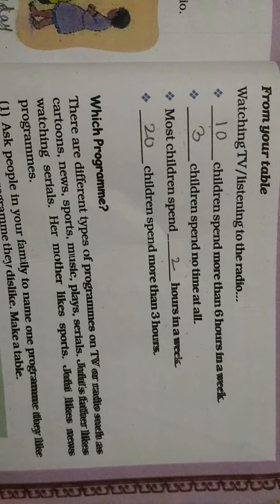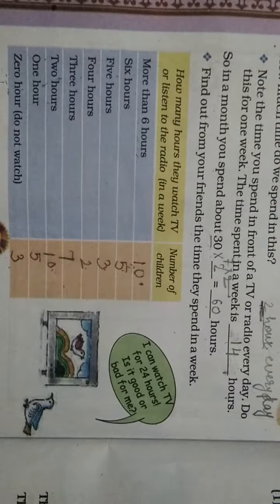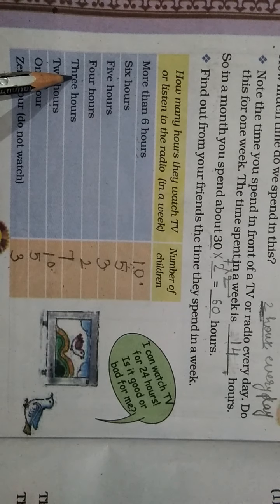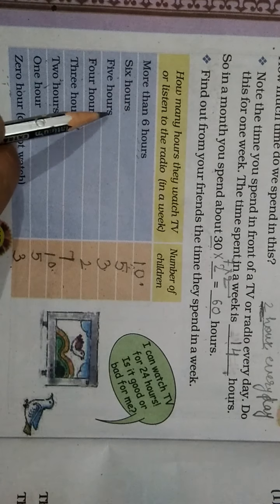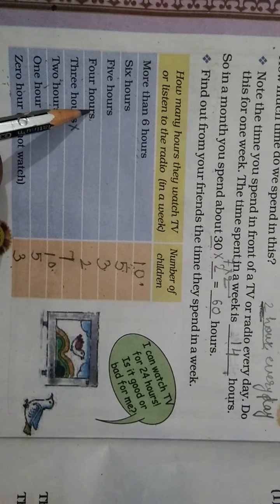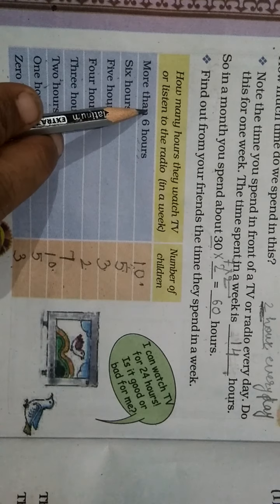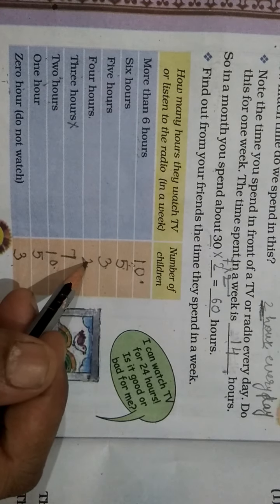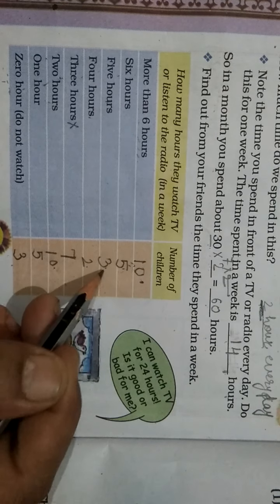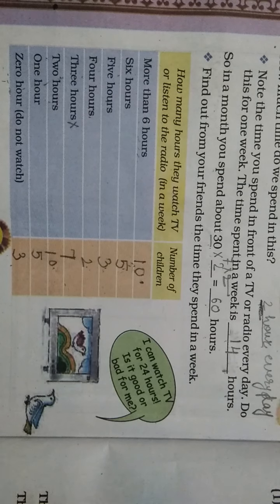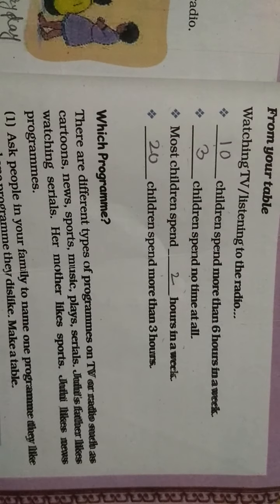Now they are asking next question, dash children spend more than 3 hours. Now if you look at this table, 3 hours we don't have to count this one. From here 4 hours, more than 3 hours, no? Then 4 hours, 5 hours, 6 hours or more than 6 hours. These number of children we are going to count. So they are 10 plus 5, 15, 15 plus 3, 18, 18 plus 2, 20 children are there. So we will write here 20 children spent more than 3 hours.